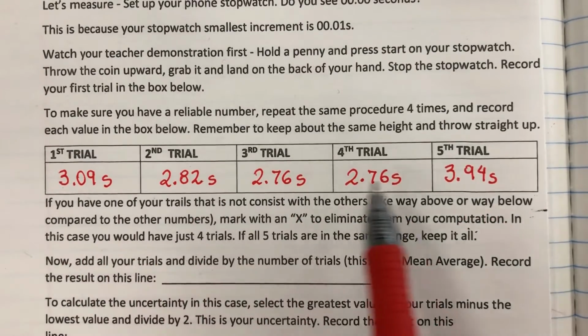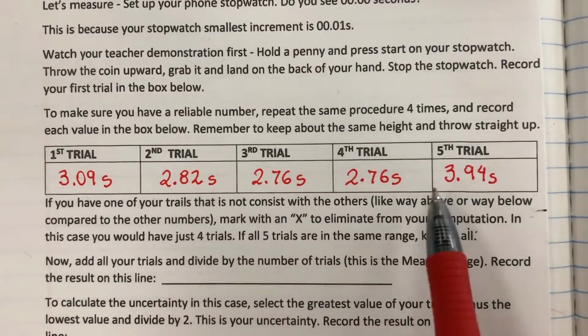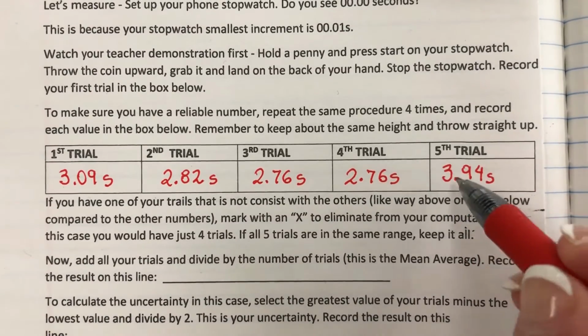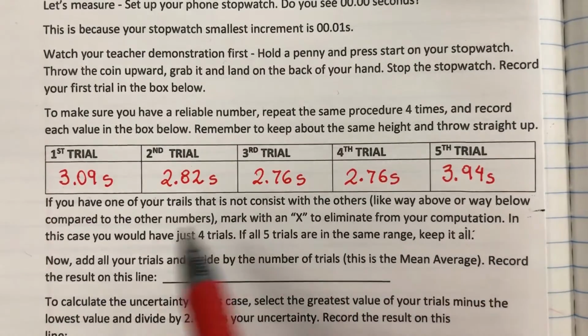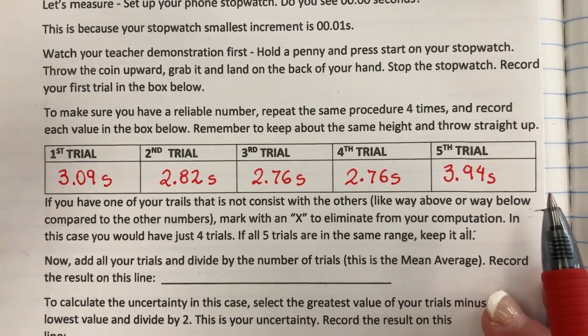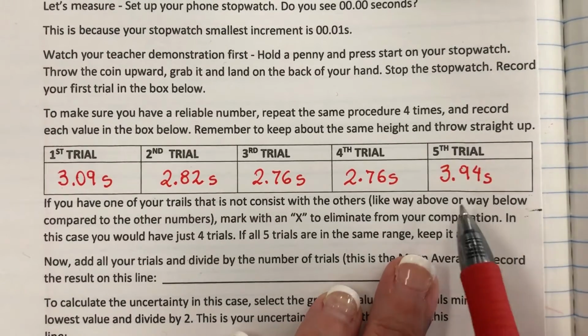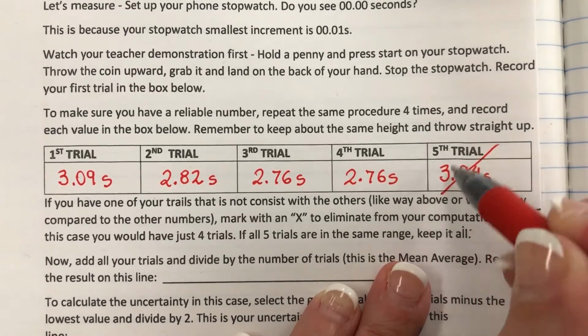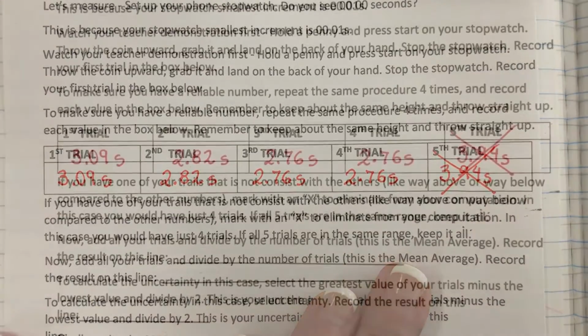Now I look at my sample here and I notice this number is a little bit above the other ones. So if the idea is to eliminate errors in my measurement, if I include this number in my computation, I'm actually adding error. So I'm going to go ahead and eliminate this trial.